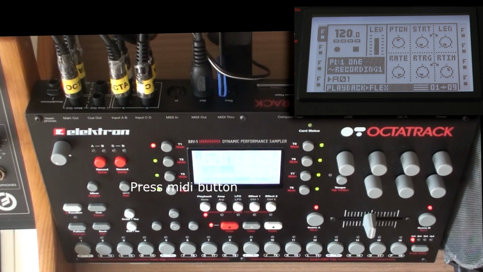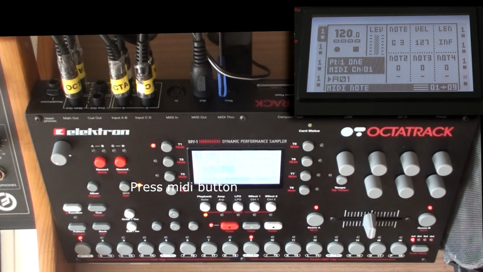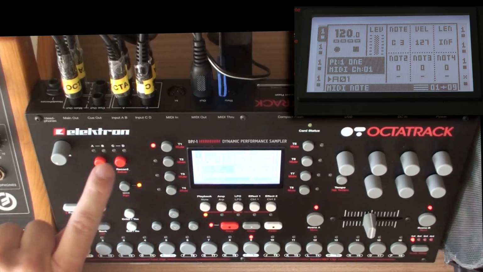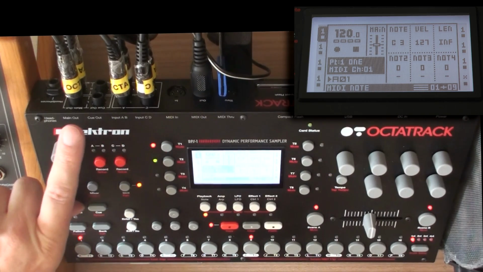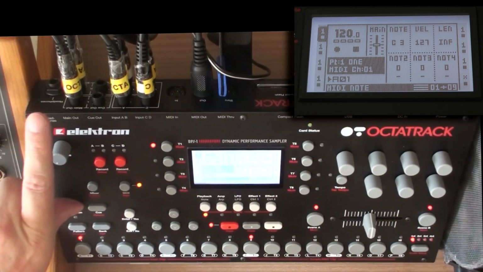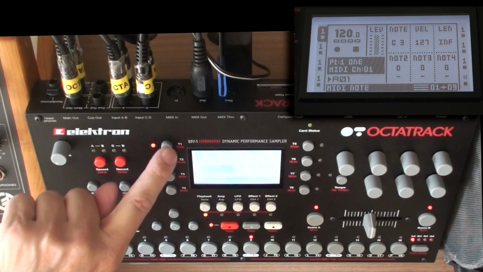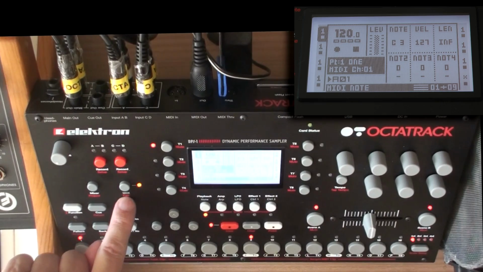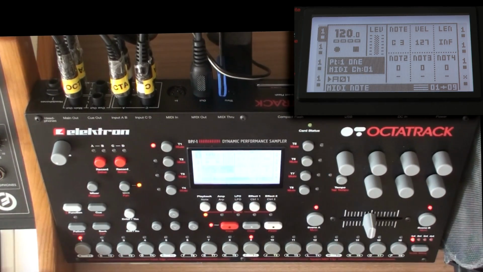In a brand new project, we're going to create a MIDI track, just one. All the others here, by pressing function and the track, they can be muted. So here you can see just one track, the first one. By pressing MIDI, we now get the master screen for the MIDI, the first page.